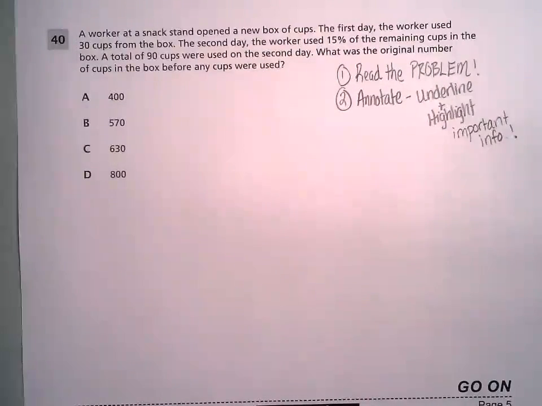I've got my highlighter here. Let's look at the first sentence: a worker at a snack stand opened a new box of cups. That's fine. That's something we're not going to underline.